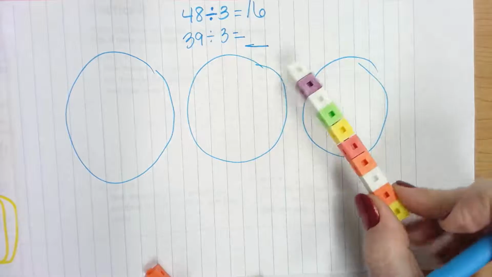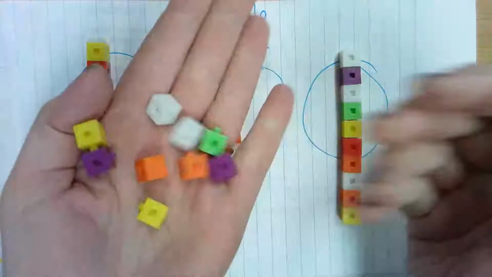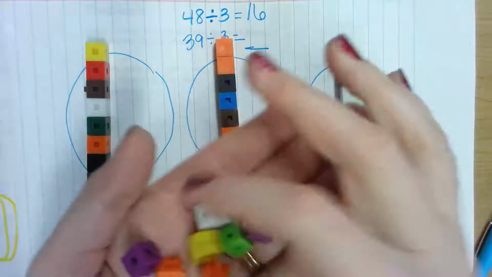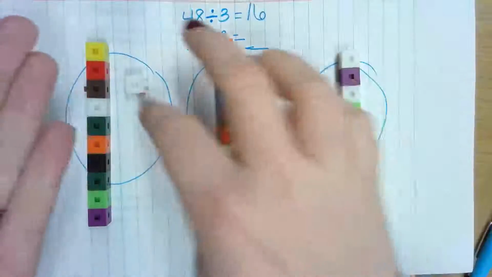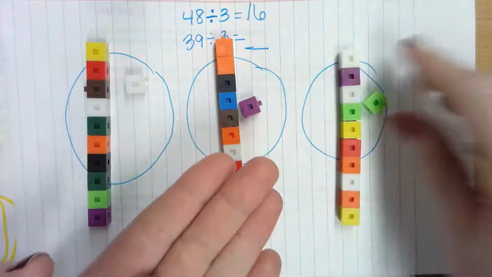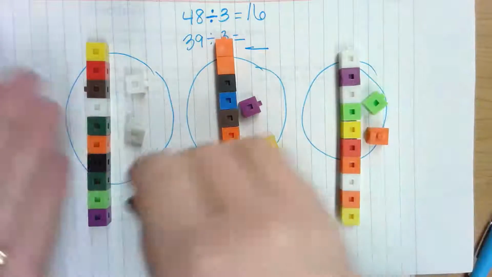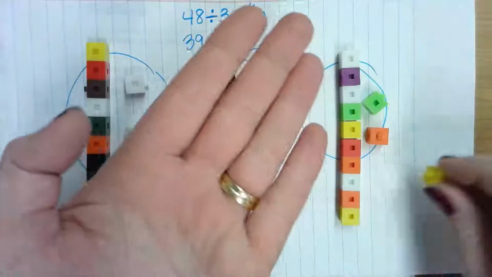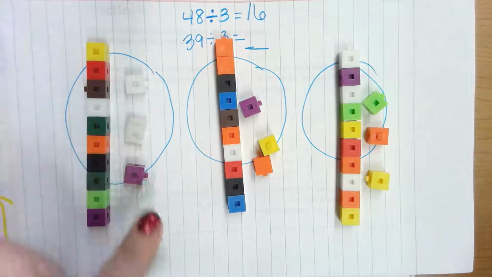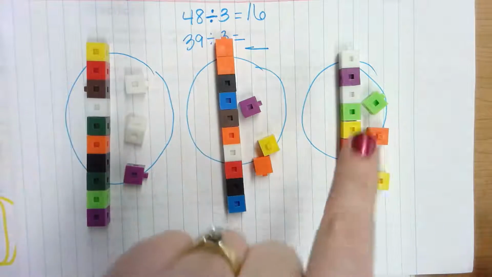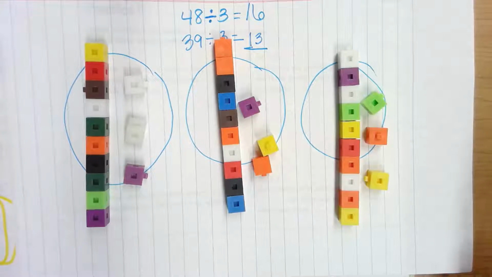So again, I can take a 10 and put it in each circle, okay? Then I have these pieces left for 39. So let's start splitting them up. 1 per circle. And I can go evenly to distribute, and I distributed them all, and notice there is a 10 and 3 ones in each section. So a 10 and 3 ones makes 13.